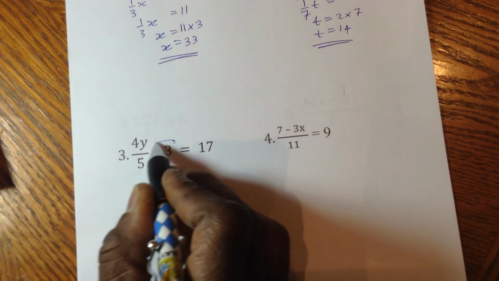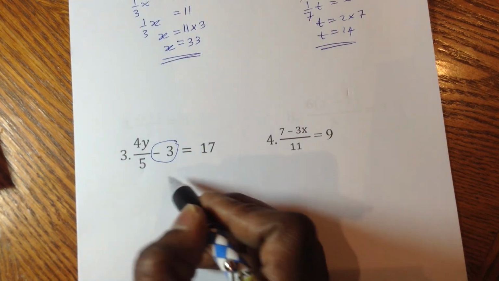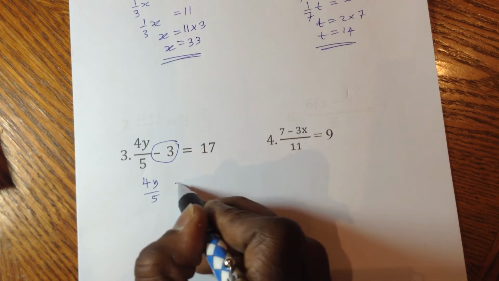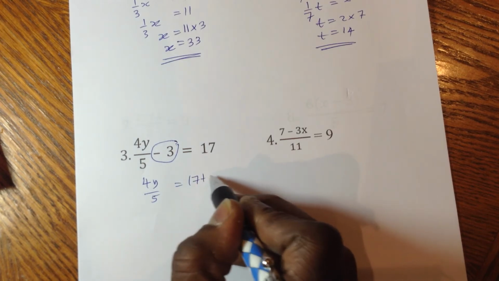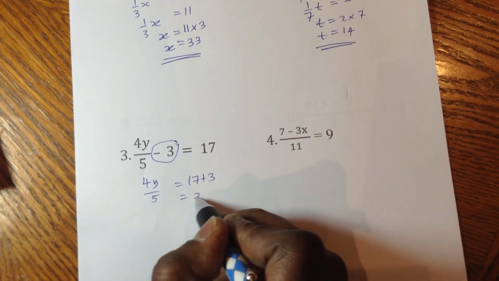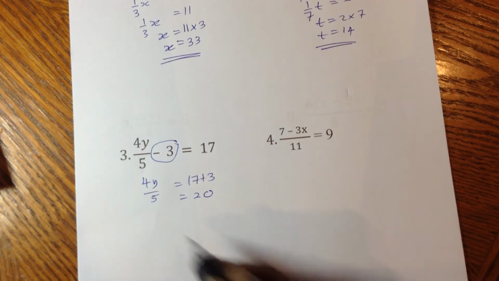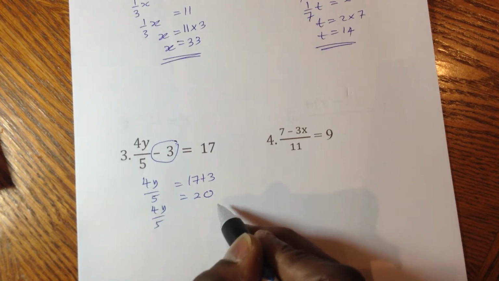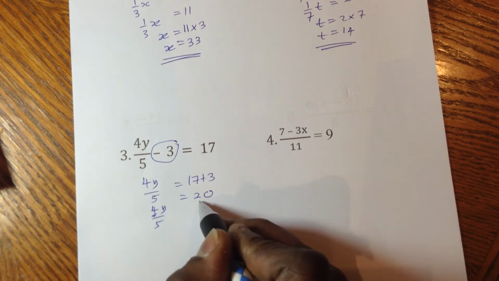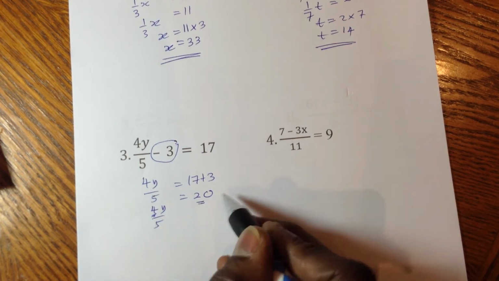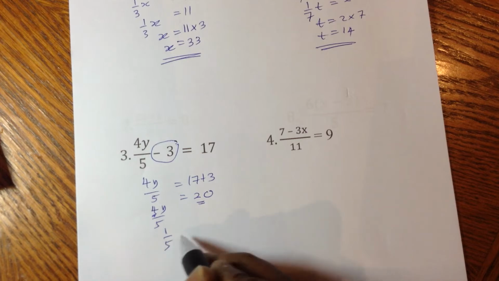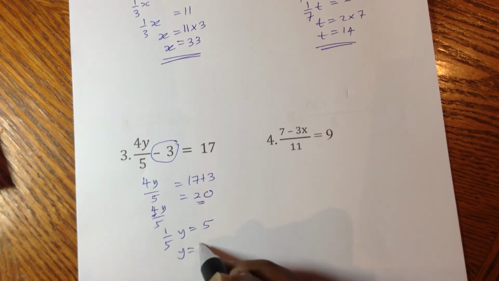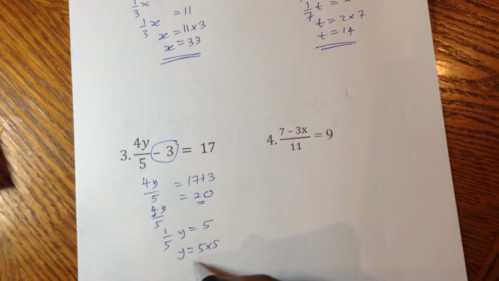I'll start by adding 3 because it's minus 3 here. So I'm going to get 4y over 5 equals 17 add 3, which is 20. Therefore 4y over 5 equals 20. 4 is a factor of 20, so I divide by 4. So I'm going to get 1/5 y equals 5. Therefore y equals 5 times 5, which is 25.